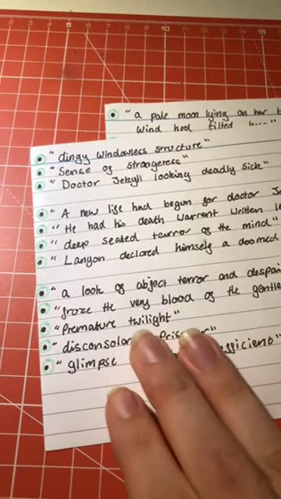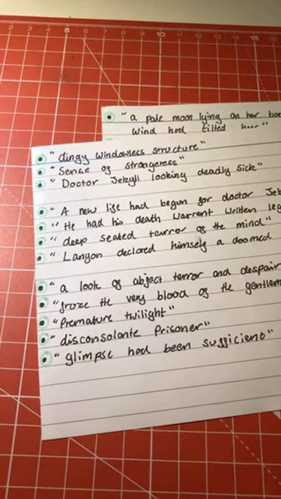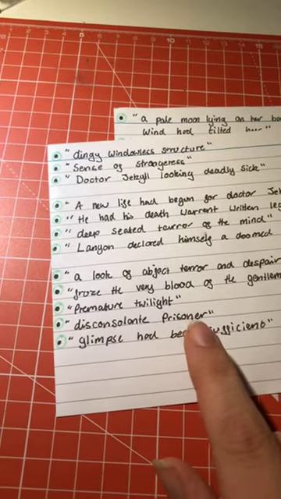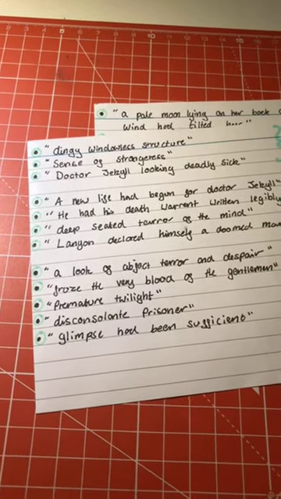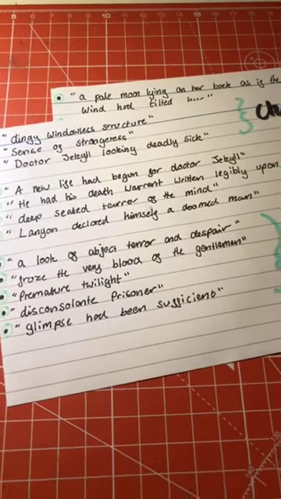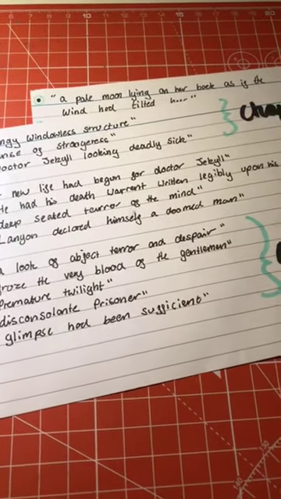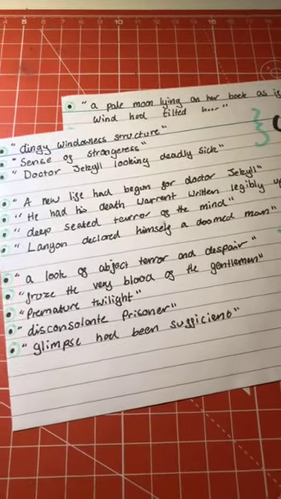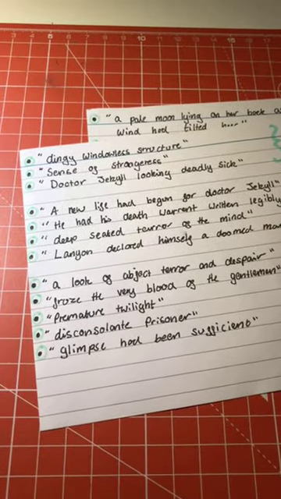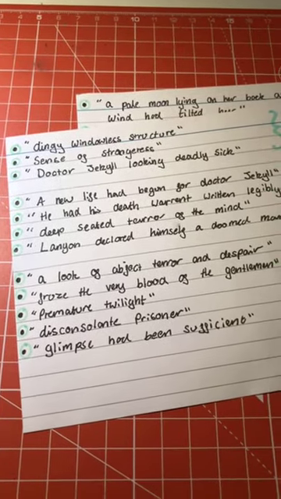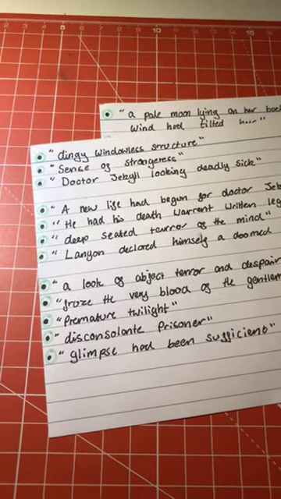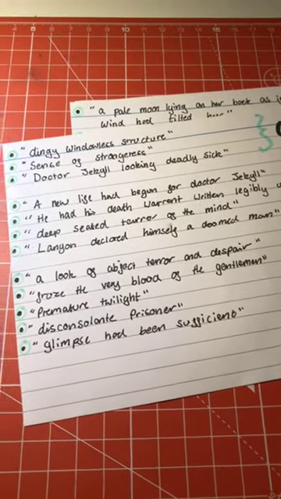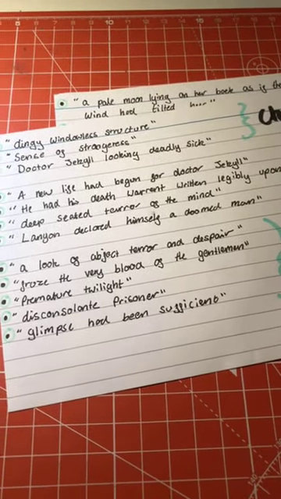So that's premature twilight. It's really good when you're talking about pathetic fallacies. The next one I want to pick up on is disconsolate prisoner in this chapter, because it shows how having this secret and having these sins weighed upon him and having this other half has made Jekyll a prisoner in his own home. He is trapped by his secrets, and that's really good if you get an essay on secrecy and how it affects Jekyll on a personal level, because it traps him. It makes him a prisoner both physically in his own home and metaphorically in his mind, in his being.